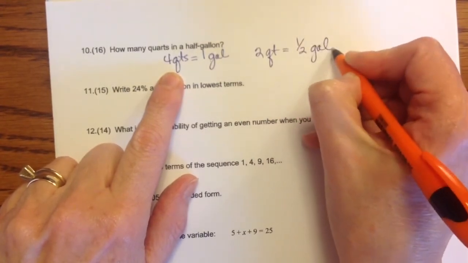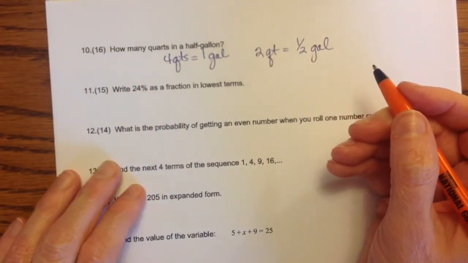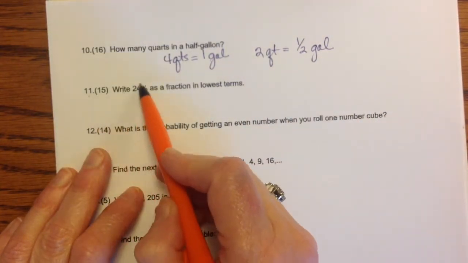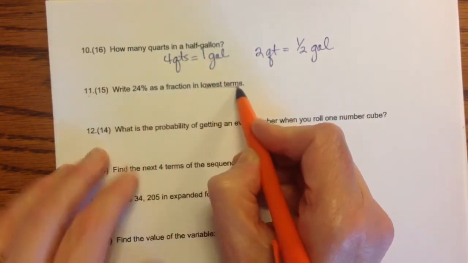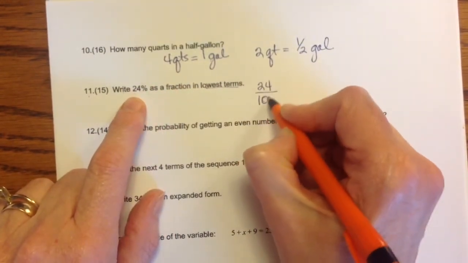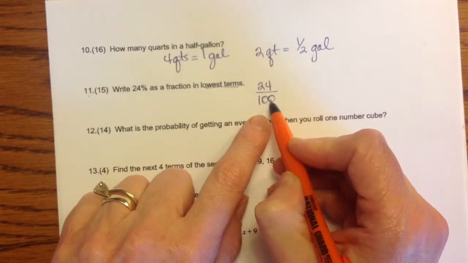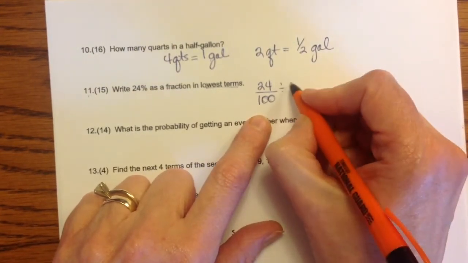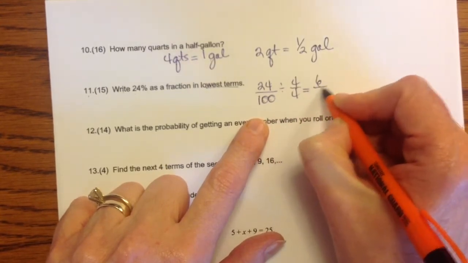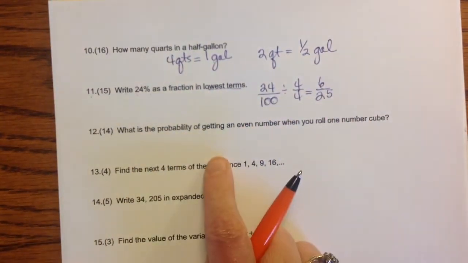Now that's not the only way to do it. That's just the way that I approached it. I thought that was a little bit easier. Number 11 says write 24% as a fraction in lowest terms. Well, anytime you take a percent sign off, percent is based on 100. So 24 over 100 is the fraction, but we're going to divide by 4 over 4, and we'll get 6 over 25. So you want to be sure and reduce it anytime you have a fraction.